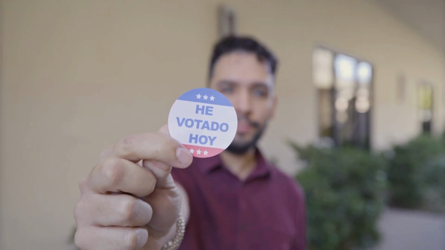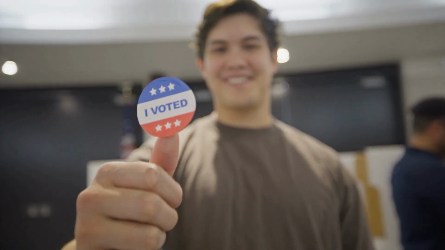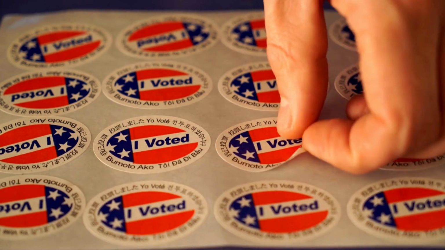And those were the 5 things for college students in North Carolina to know about voting in the 2026 primary elections. You can go to ncvoterguide.org for more information. And now, use the power of your ballot and go vote.